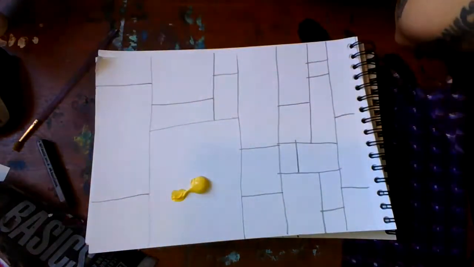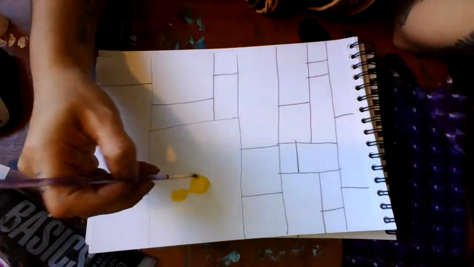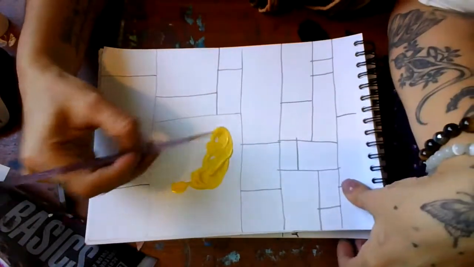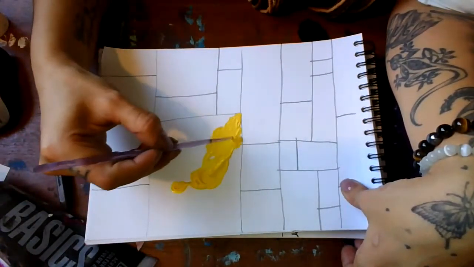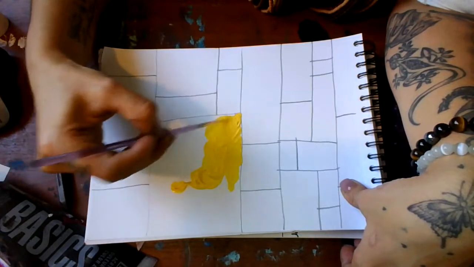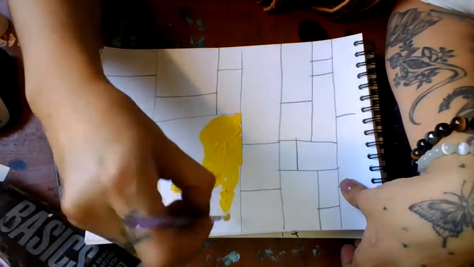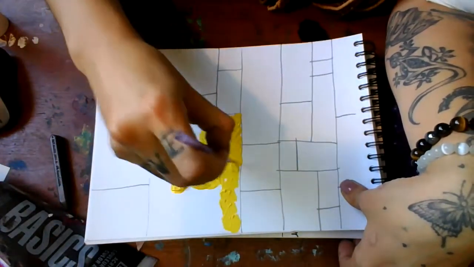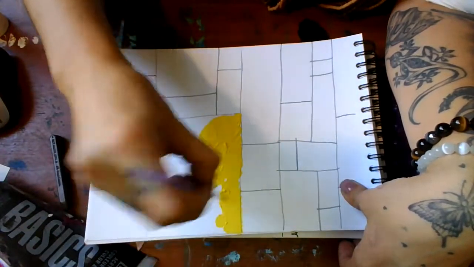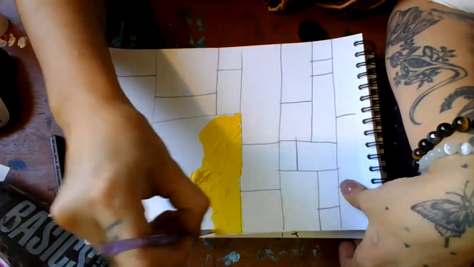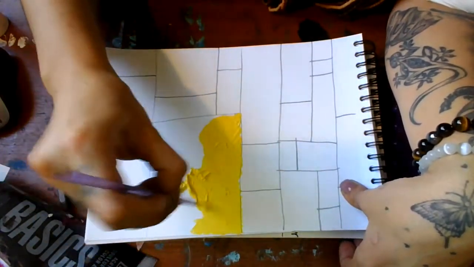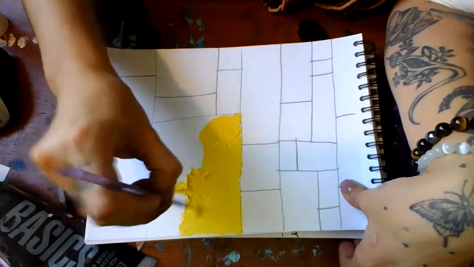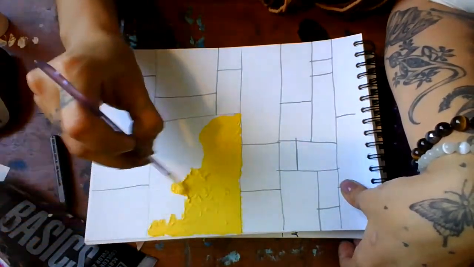You are allowed to leave texture. You not necessarily have to paint it flat. You can have the opportunity to make different types of traces.